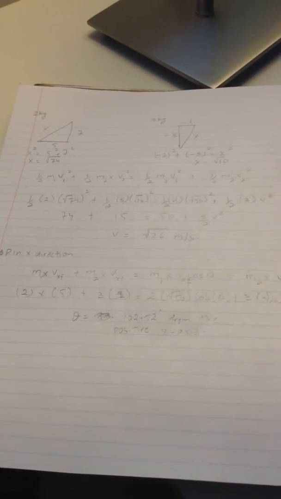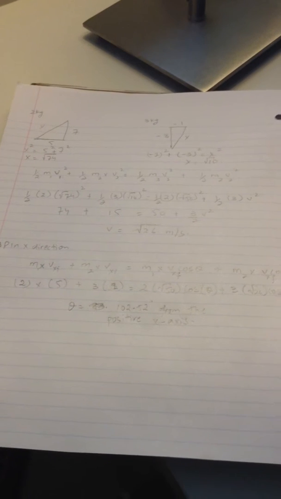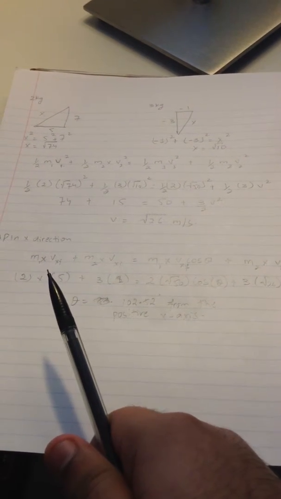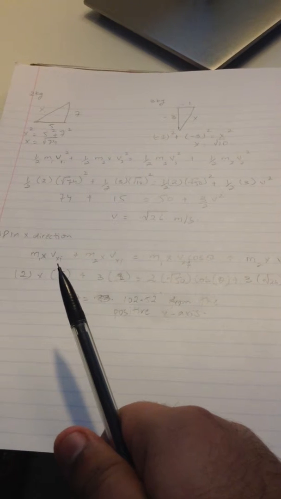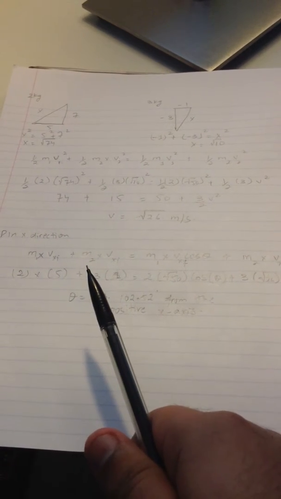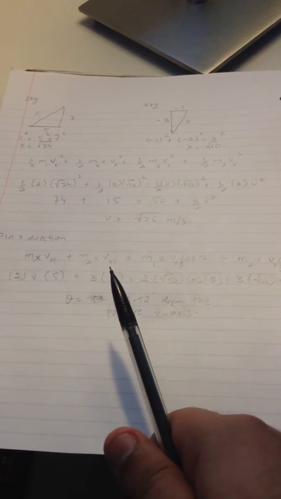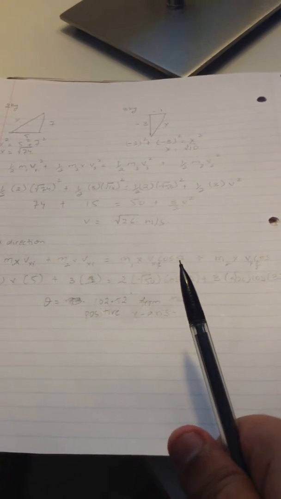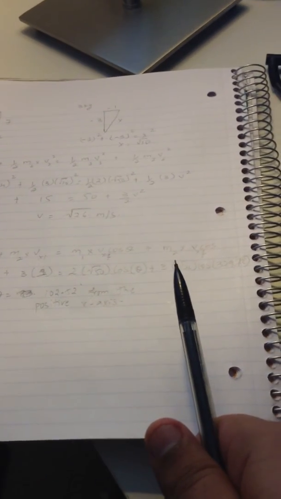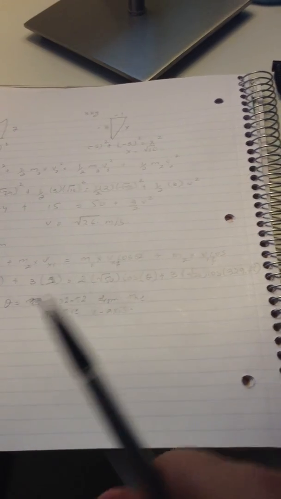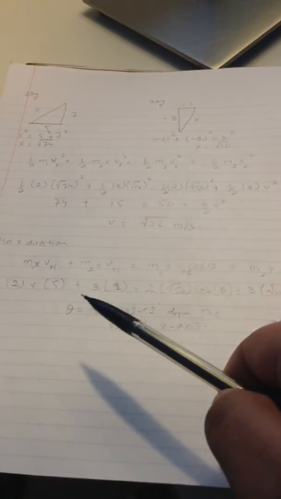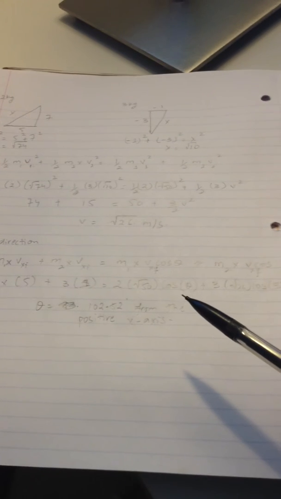Then to find the direction of the 2 kilogram mass, I used the idea that the initial momentum is going to equal the final momentum. So what I did was the mass of the first one times the velocity of the first one in the x direction plus the mass of the second one times the velocity of the second one in the x direction is equal to the mass of the first one times velocity times cosine theta, which will give me the velocity in the x direction, plus the mass of the second one times velocity times cosine theta, which will give me the velocity in the x direction. So I did 2 times 5, which I got from there. So 2 times 5 plus 3 times 1 is this.